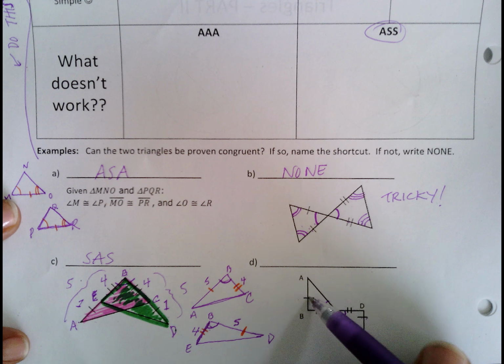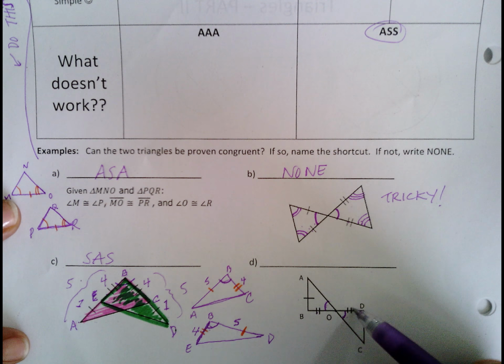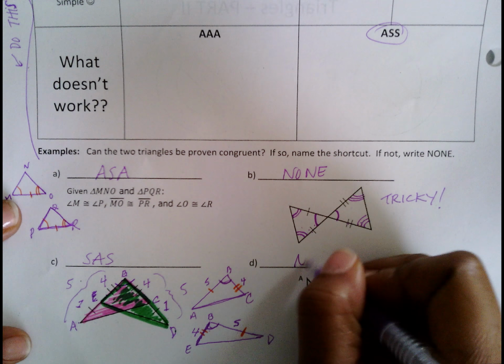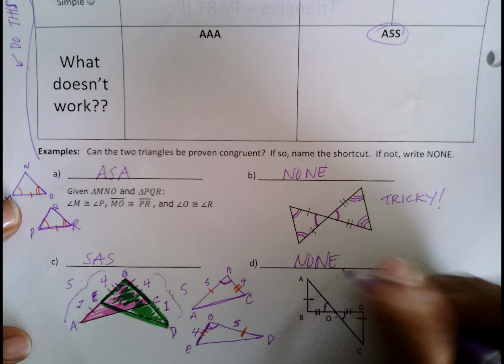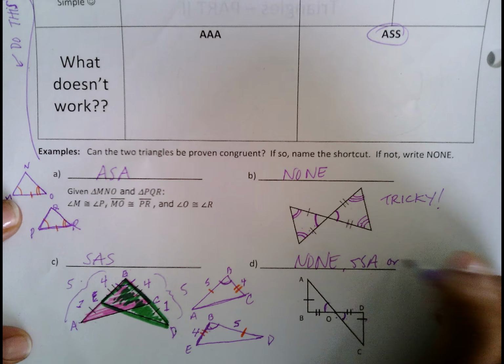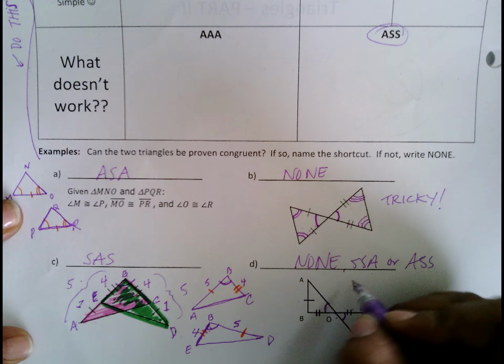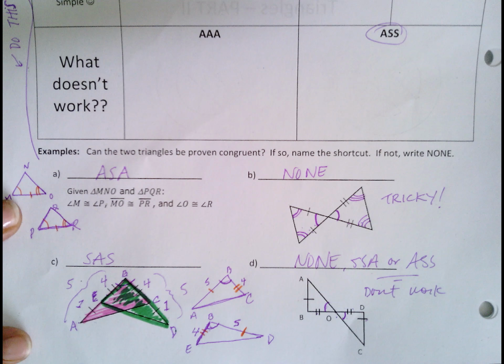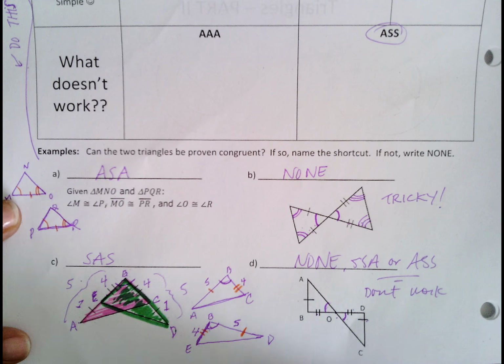So we have a side, and an angle, and a side, and an angle. So this is side, angle, or angle, side. They don't work.